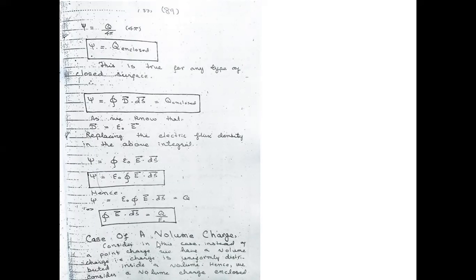This was for a point charge. Now if we have volume charges, according to the volume charge density rho v, Q is equal to the integral of rho v dv. As we have already proved, the integral of D dot dS is equal to Q, and Q is also equal to the integral of rho v dv, which means these two are also equal. By comparing these two equations, we get the integral of D dot dS is equal to the integral of rho v dv is equal to Q. So all these three are equal.